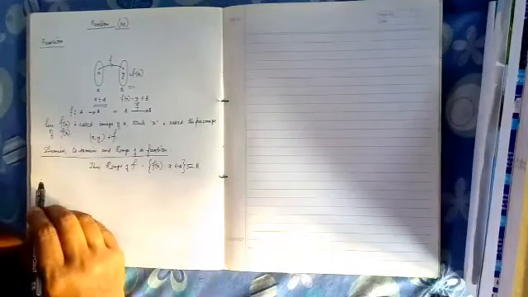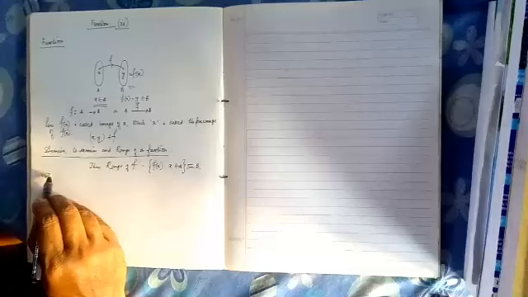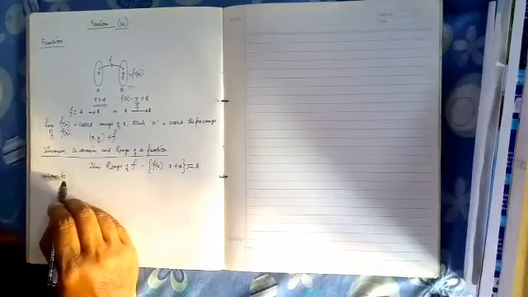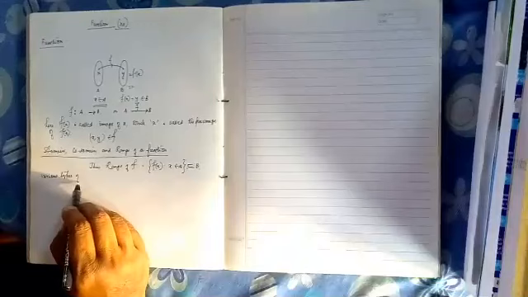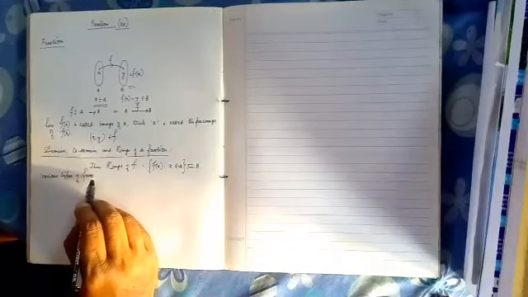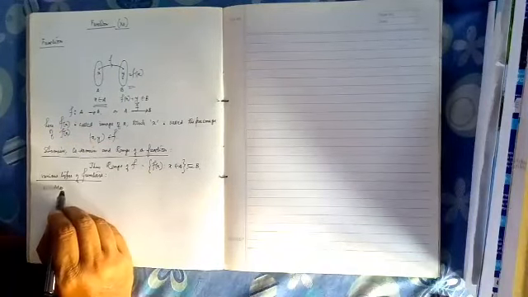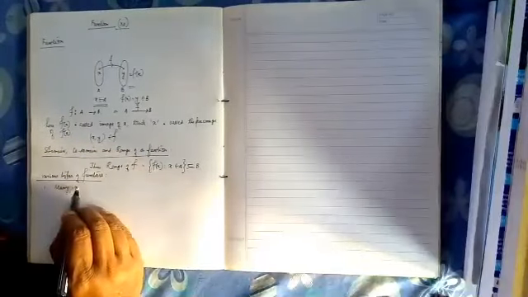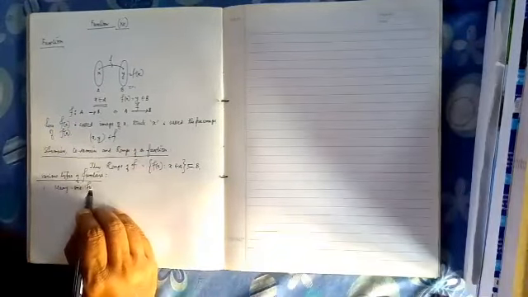Now various types of functions. First we will discuss many one function. Now what is many one function?